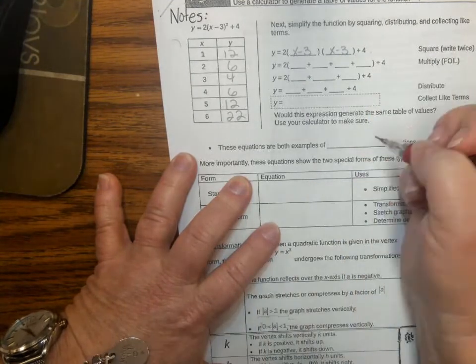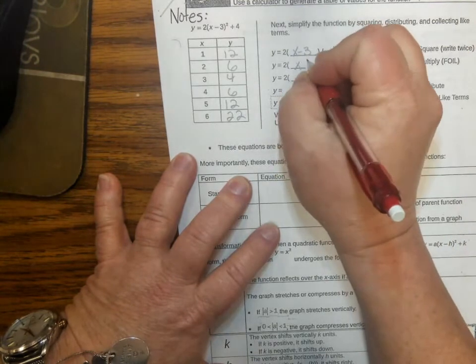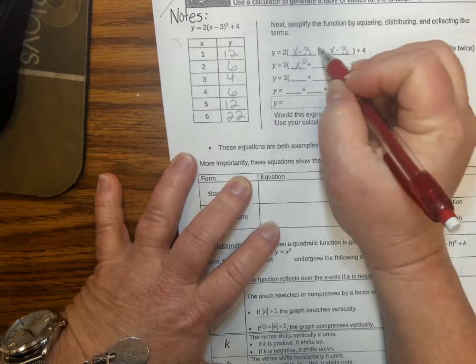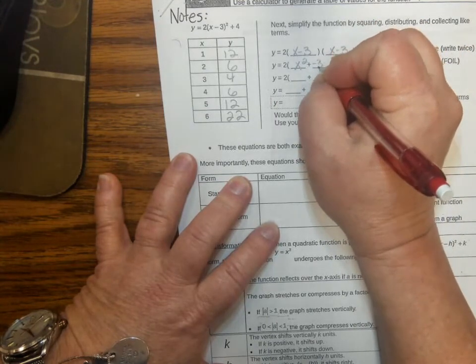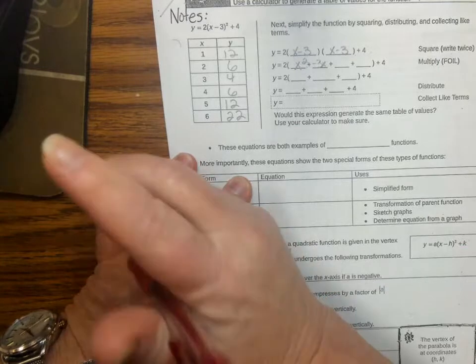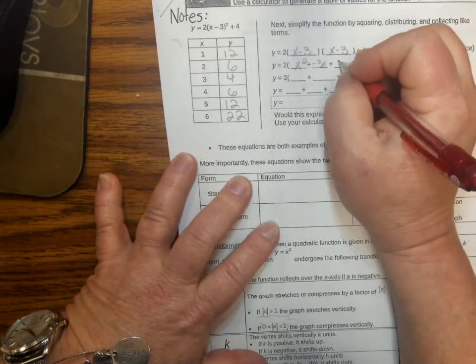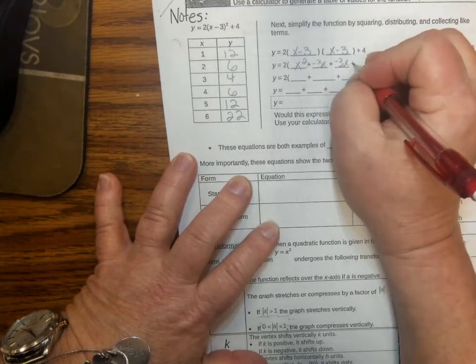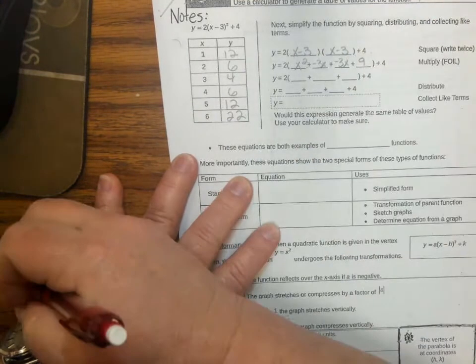I'm going to use FOIL now, and I'm going to do x times x, which is x squared, and x times negative 3 is negative 3x. Then negative 3x, and then plus negative 3 times negative 3 is plus 9, plus 4.